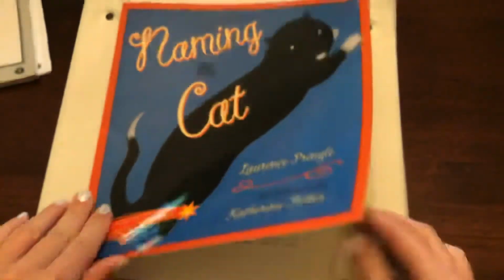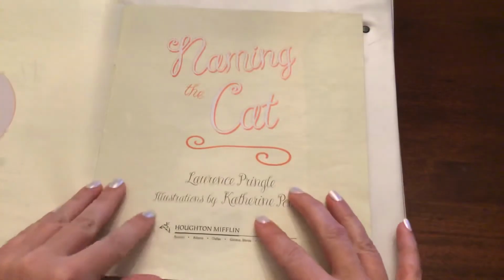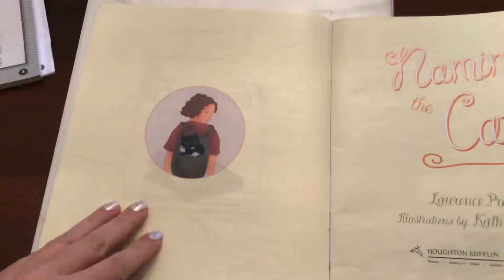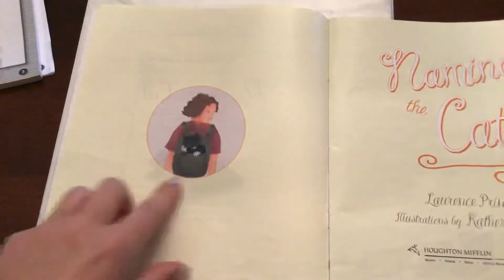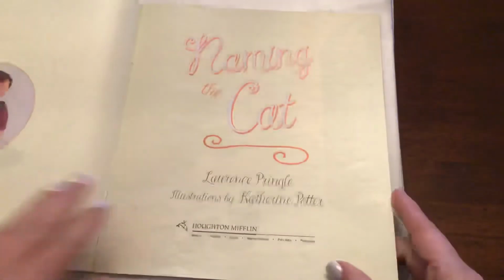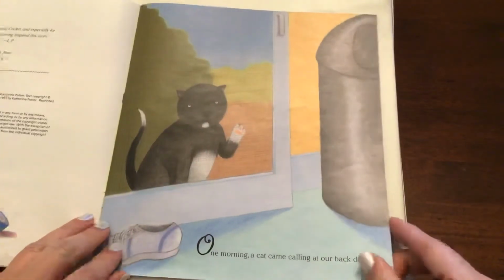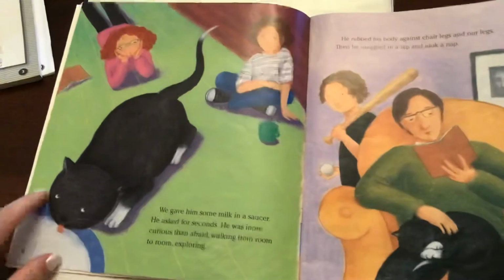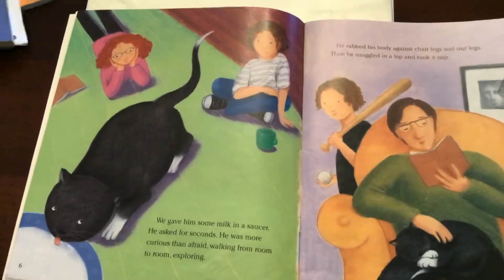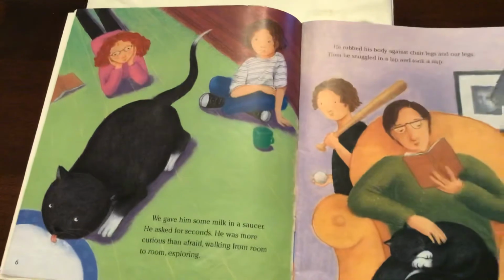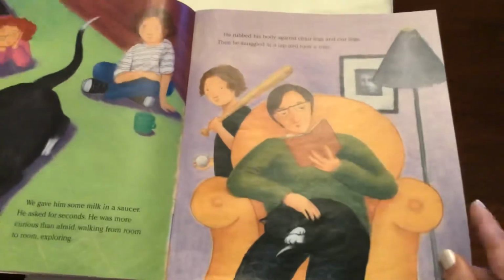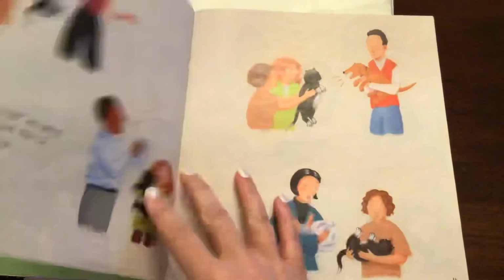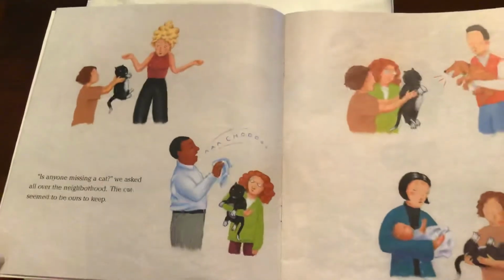So let's do a little picture walk. We'll take a look at the illustrations, and here's an important one, the very beginning. So looks like a little girl's got a cat in her backpack. Let's take a look here. Just the illustrations. We're just doing a little picture walk. Illustrations kind of give you an idea of what the setting is going to be for the story.